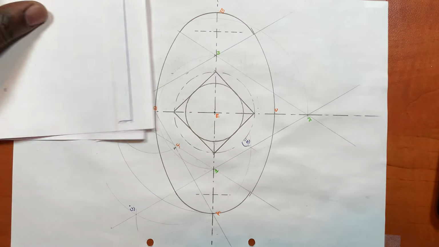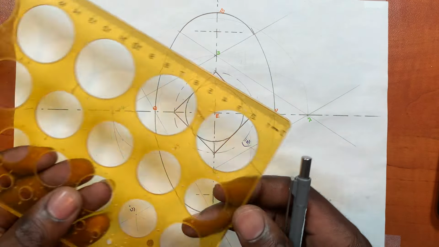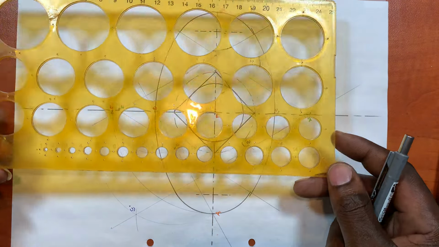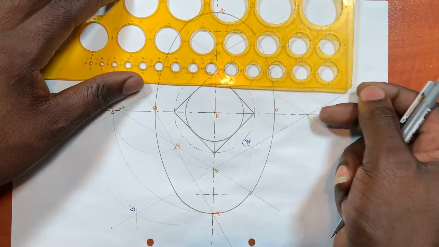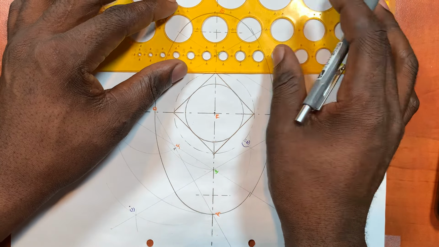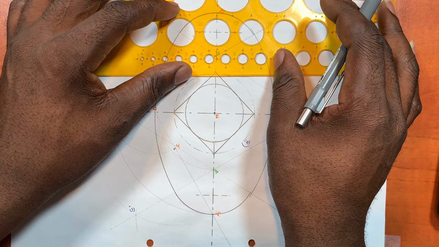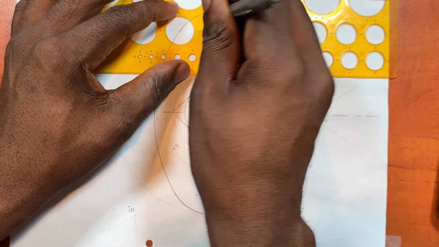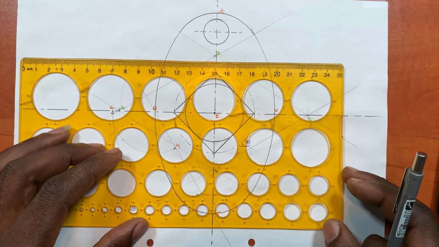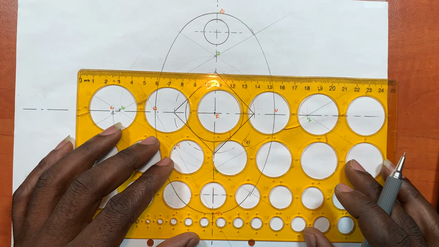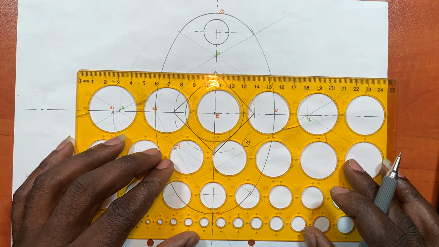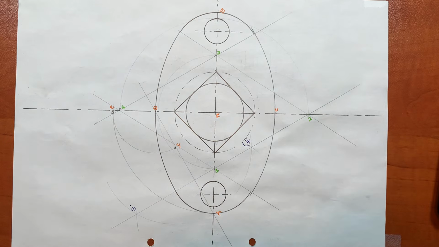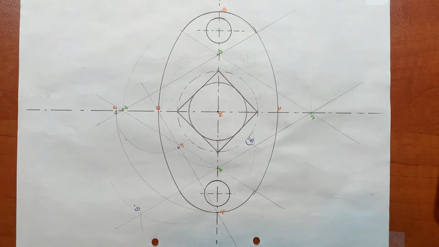Understand? But should you have this tensor ruler, you can simply select a diameter 20 here, still on the same thing. This diameter 40 also is going to be diameter 20, which is this one. So there you go. That's it. Then we're done.